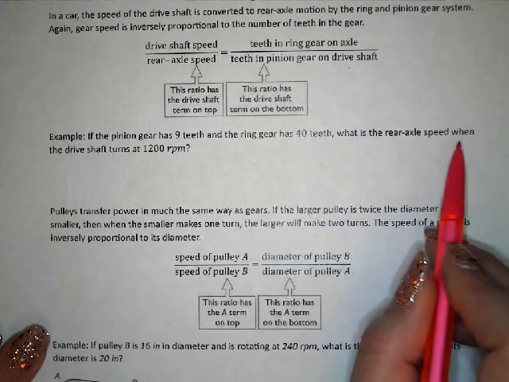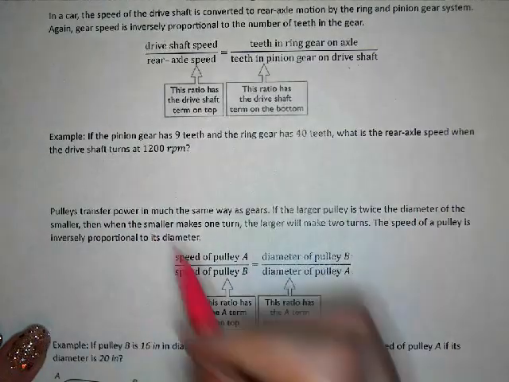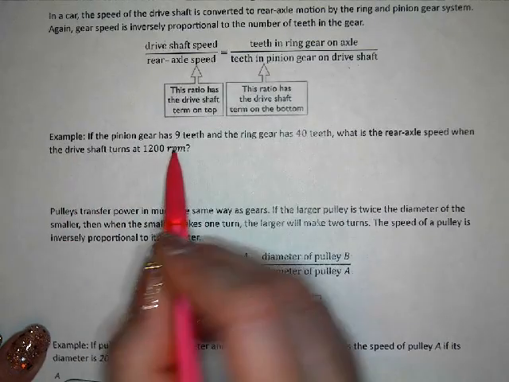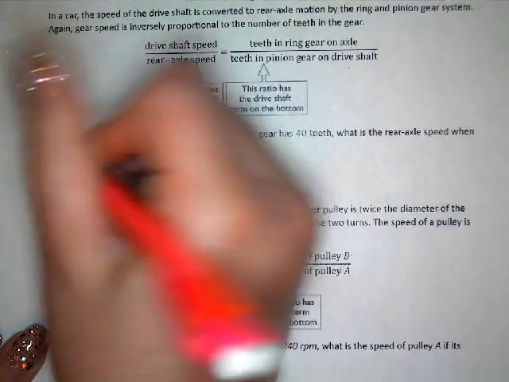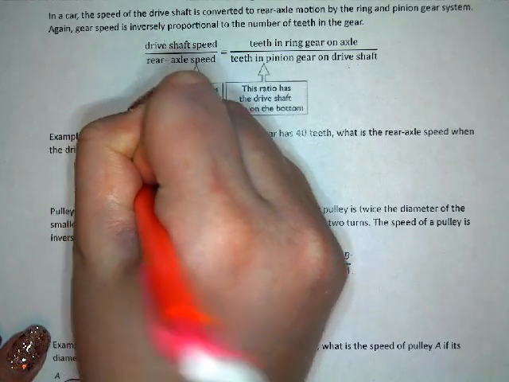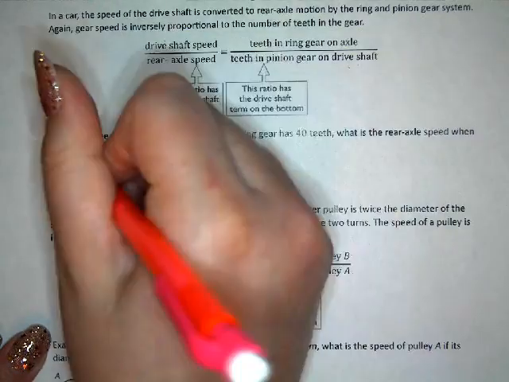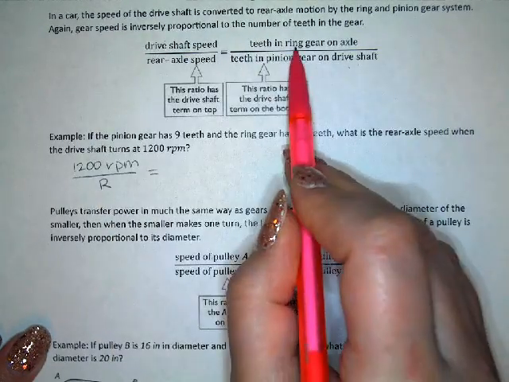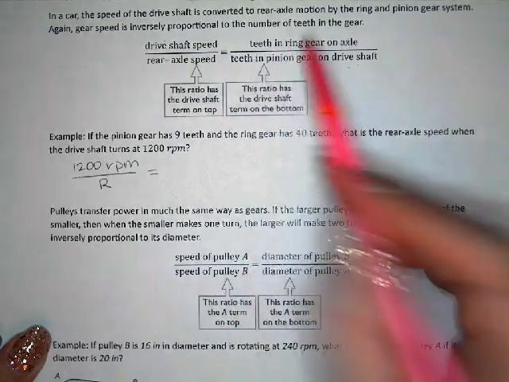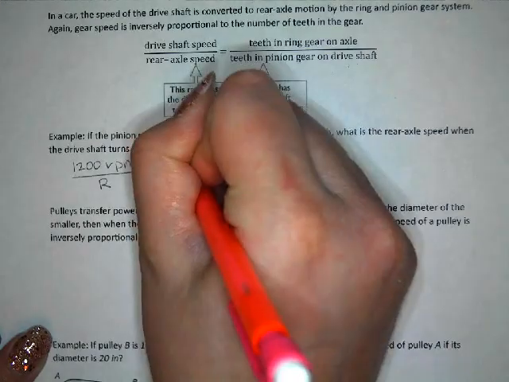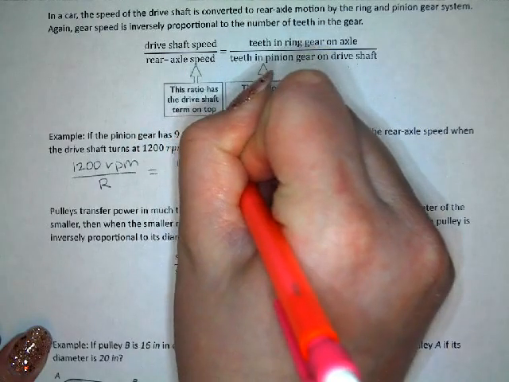So the drive shaft turns at 1200, so the drive shaft speed is 1200 rotations per minute. We want to find the rear axle speed. It says the teeth in the ring gear is 40 teeth divided by the teeth in the pinion gear is 9.